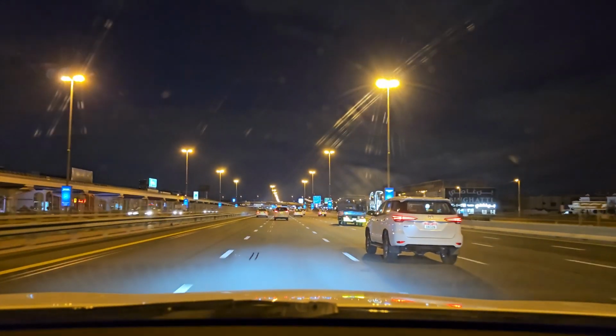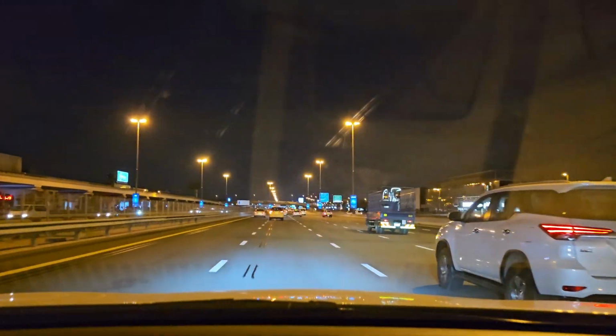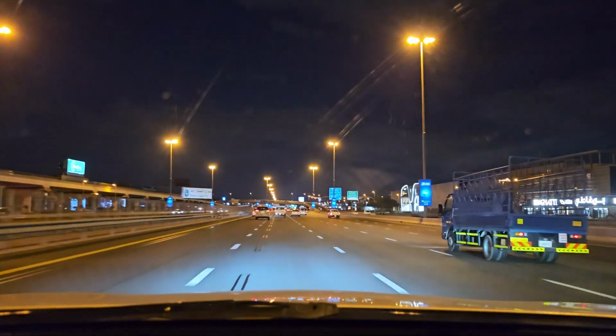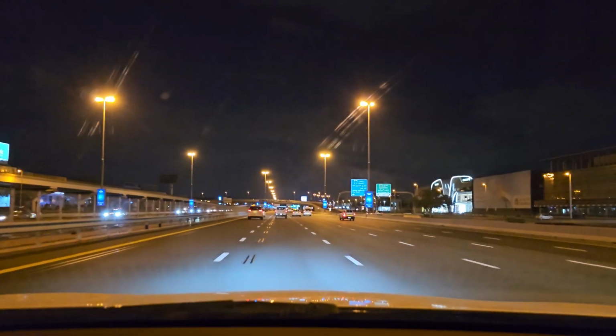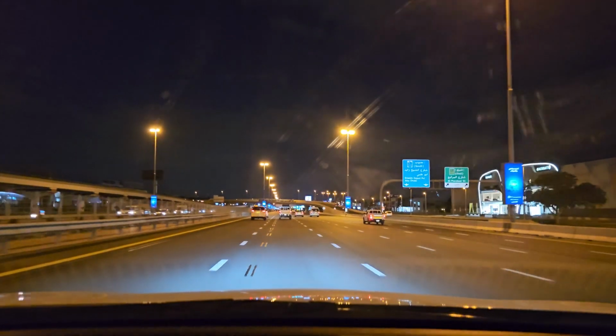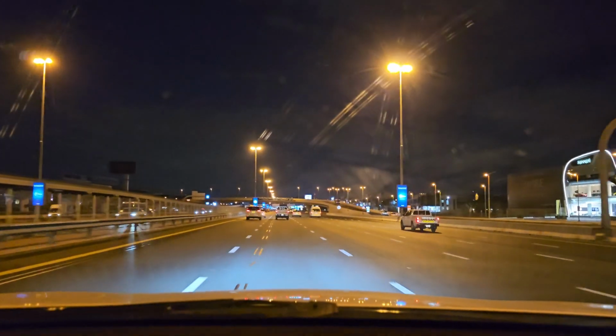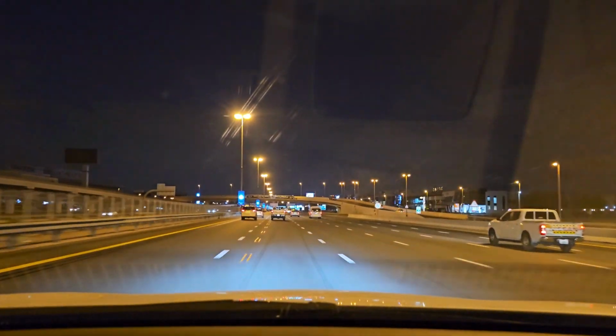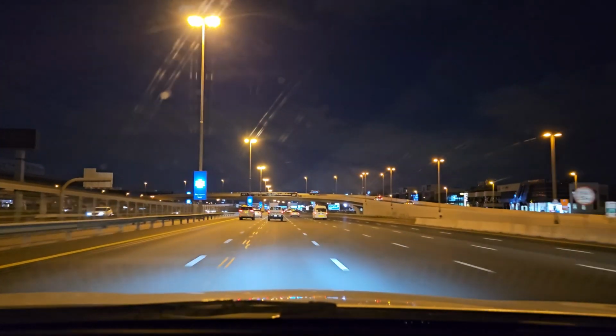Another important point about this Sheikh Zayed Road is that there are so many tolls on this road, which means you're gonna have to pay approximately 5 to 6 AED whenever you cross any toll of this road.